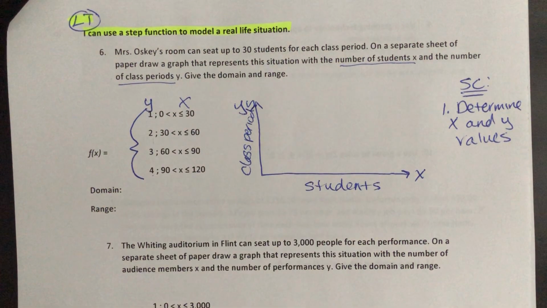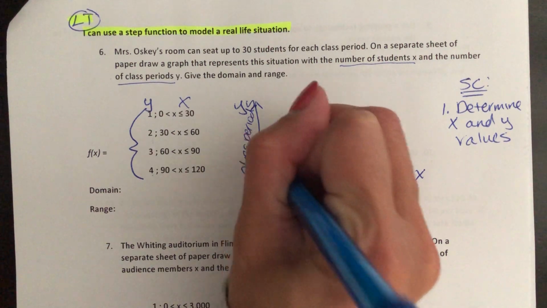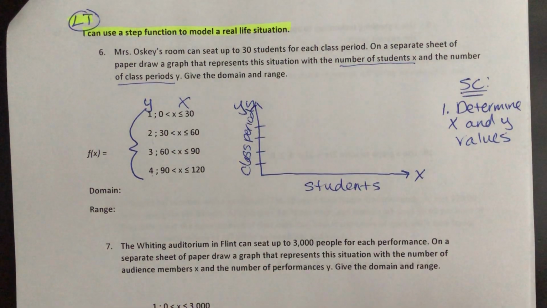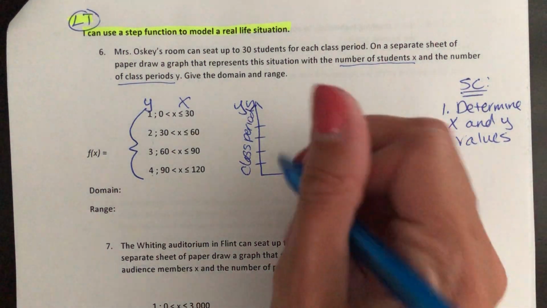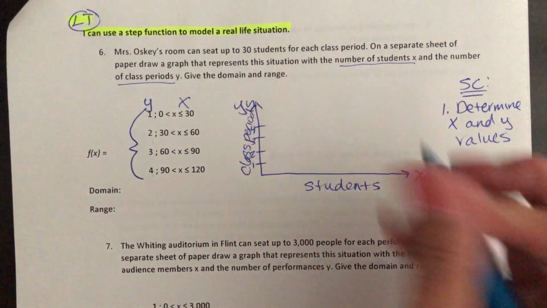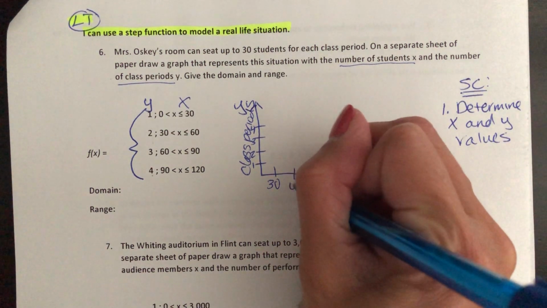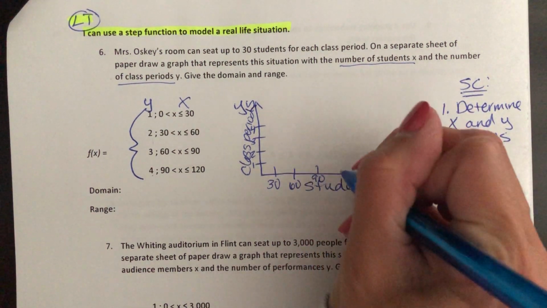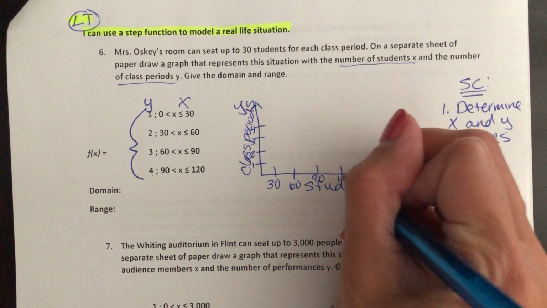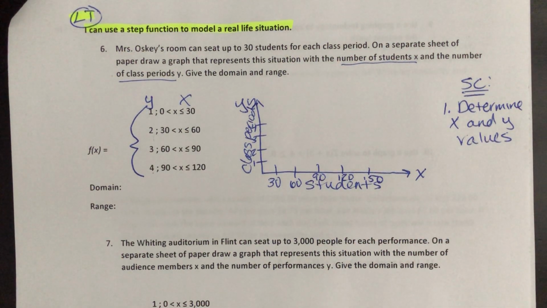These are my x's. I'm going to do these by 30s because I don't want to draw all those little lines. 90, 120, 150. Okay, so now I can go ahead and graph it.